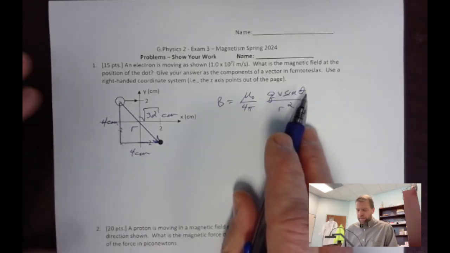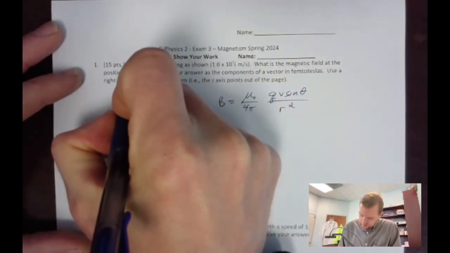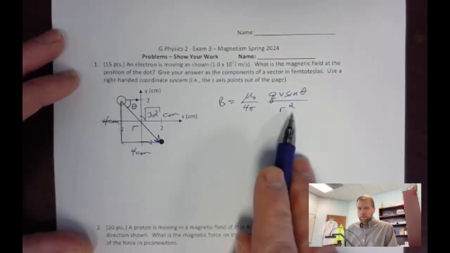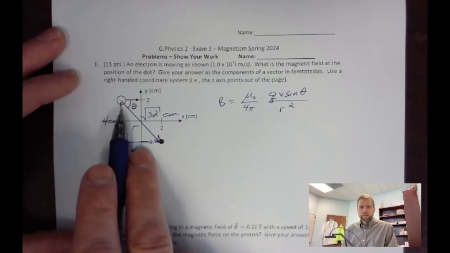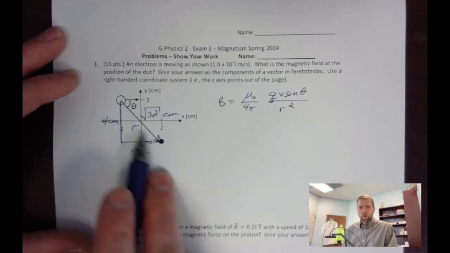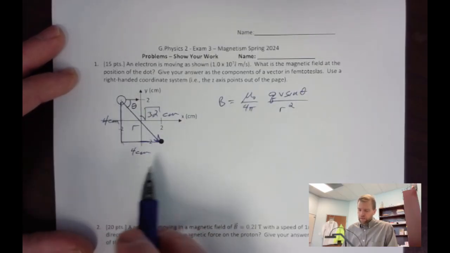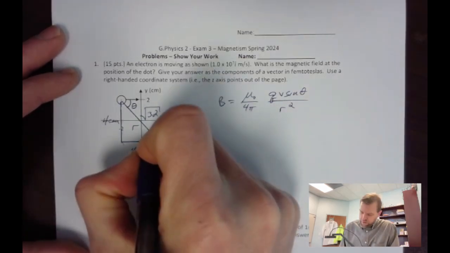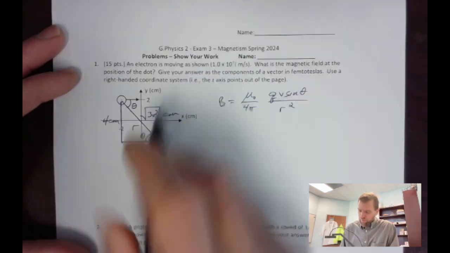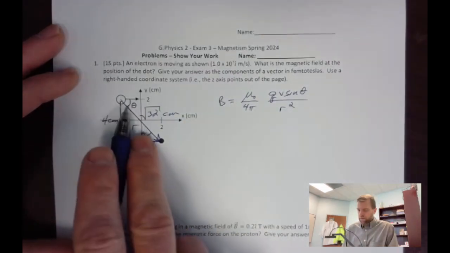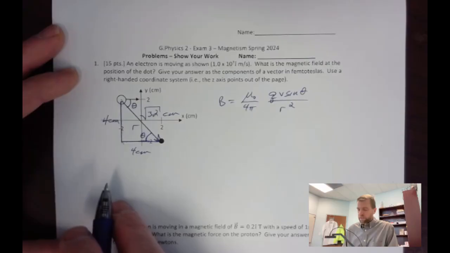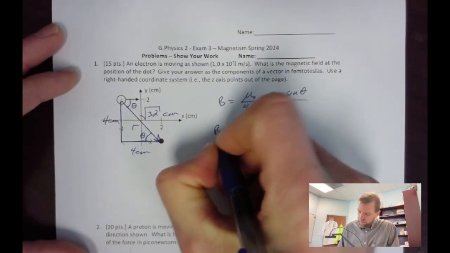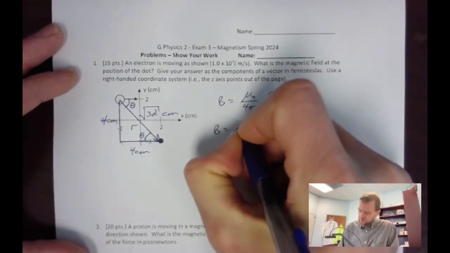Theta is this angle right here. It's the angle between the velocity vector and r, the unit vector in the r direction. This is also the same as this angle here. There are different ways that we can figure this out, but that angle comes out to be 45 degrees. Then we can just plug everything in to calculate the magnitude.